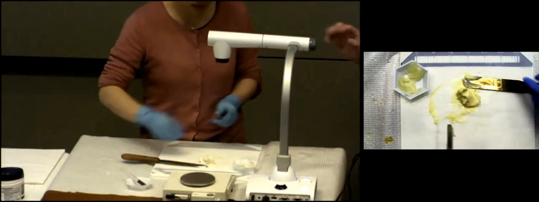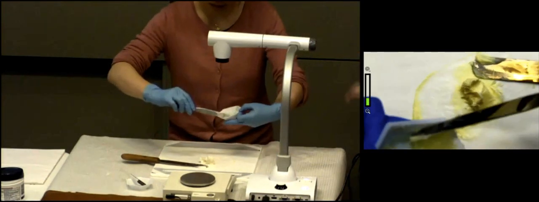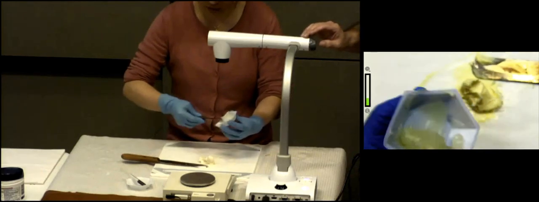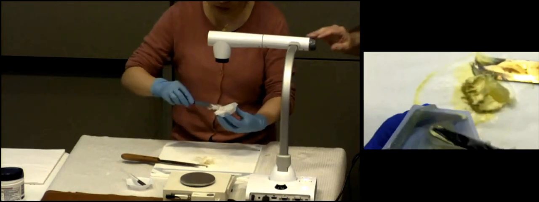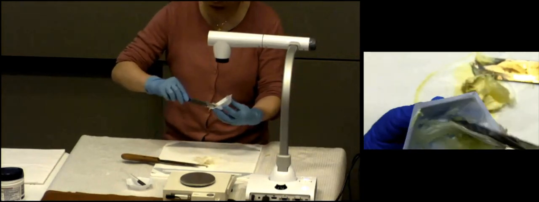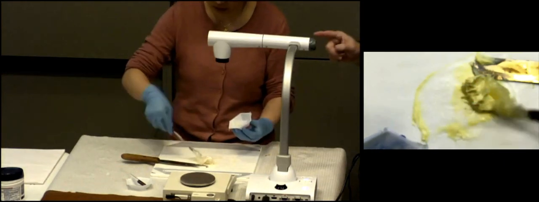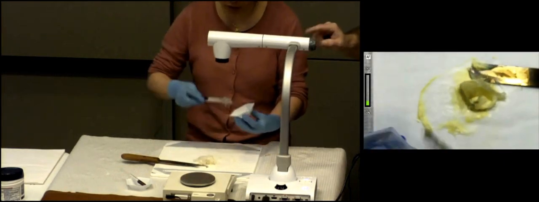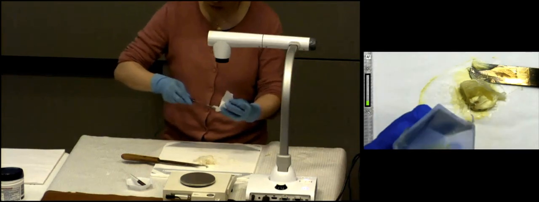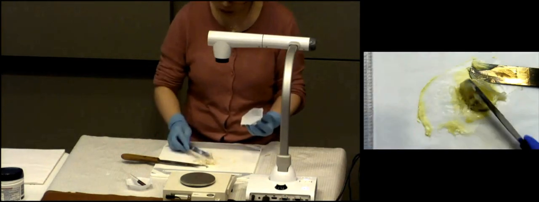All right, so let's add one more addition. Okay, I wanted to get everything out from my weigh boat, because if I don't, that is considered part of my loss as well. All right, so I wanted to get as much out as possible.